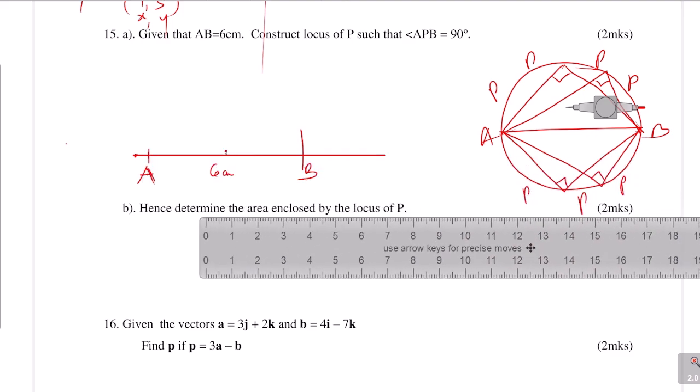So this I shall have 3. So that will be the center. So using that as the center, you simply need to construct a circle.